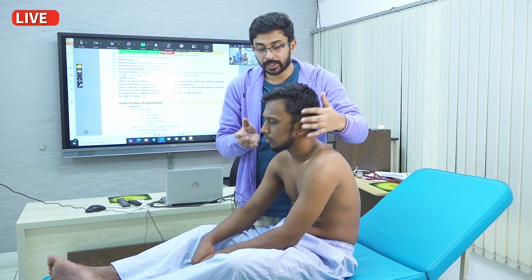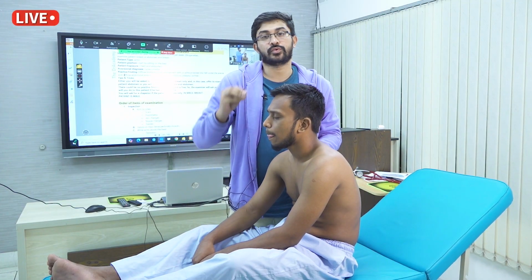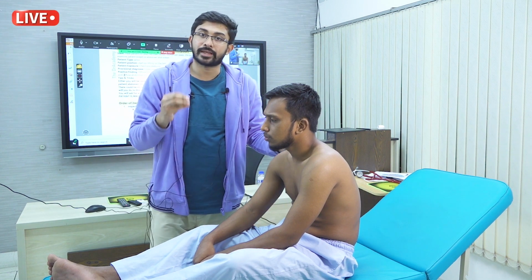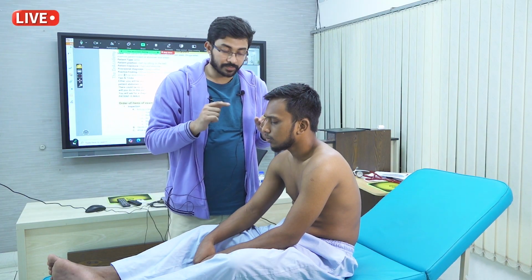Now number 4, you have to go for lymph nodes. We have already learned how to examine the cervical lymph nodes. After cervical lymph node examination, we'll move to the examination proper of the thyroid gland. So what are the steps I have mentioned? Inspection, palpation, percussion, and auscultation. The main two steps are basically inspection and palpation.